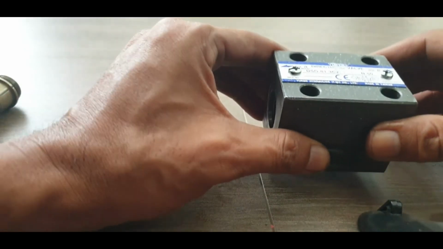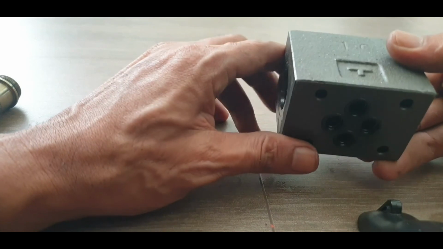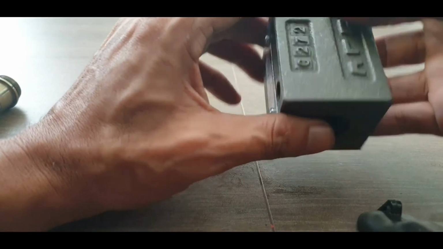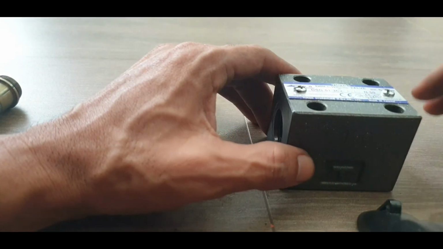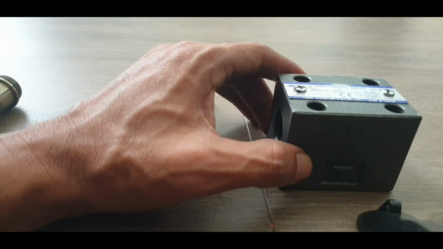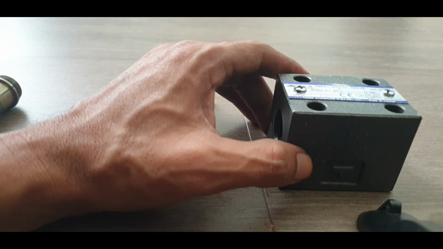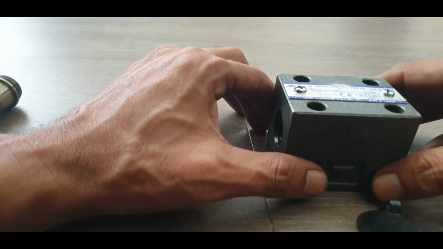Okay, because this square directional valve is rigid, there is no connection between top and down. How do they actually make it? Back to my previous video presentation, I redrew and designed how it looks inside. It's easier for you to understand how they make it.